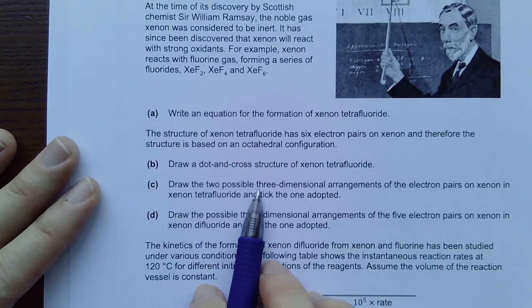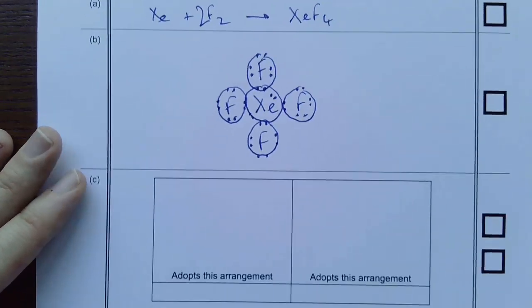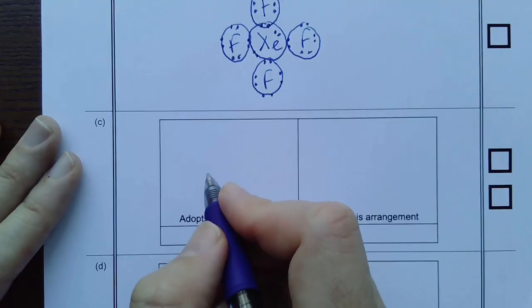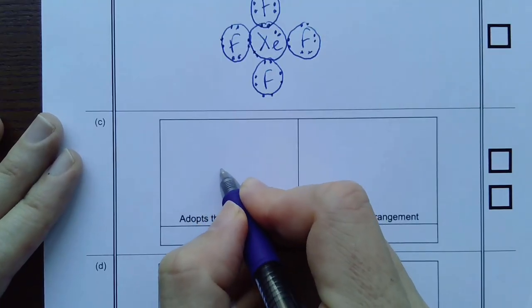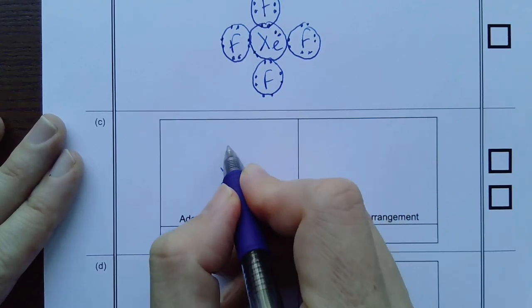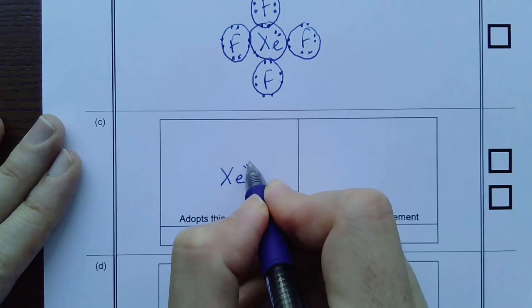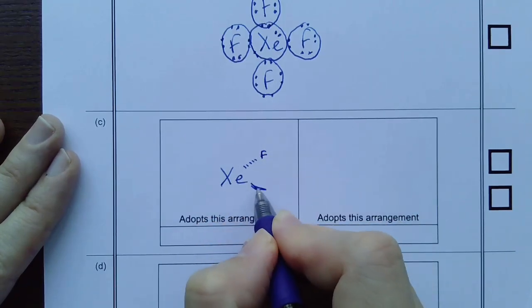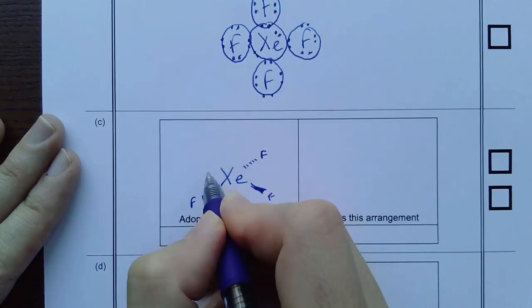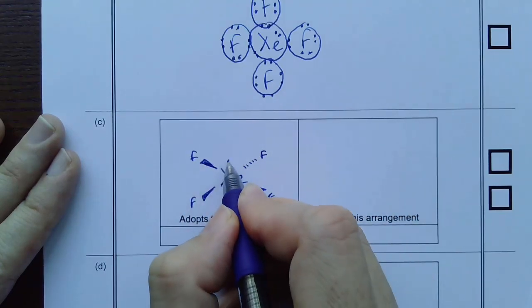Then it says draw the 2 possible 3-dimensional arrangements of the electron pairs on xenon in xenon tetrafluoride and tick the one adopted. So this is basic VSEPR. As long as you know your octahedral shapes for VSEPR, you're going to be fine. It does ask you for the 3-dimensional arrangement. So we're going to go with the first one. You probably should have come across this in class really. So it's the classic 4 bonds but with 6 electron pairs.